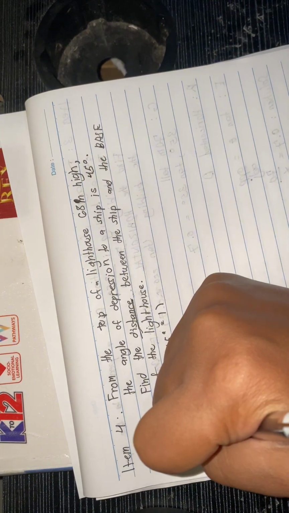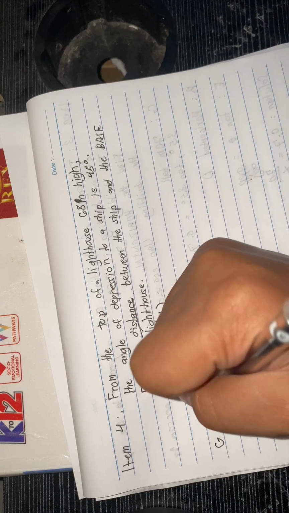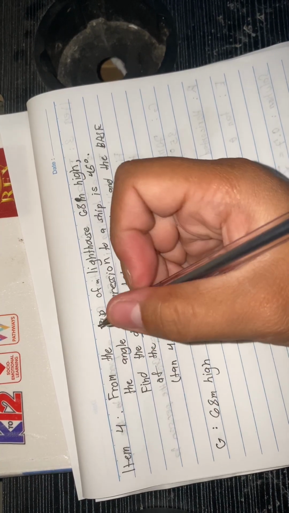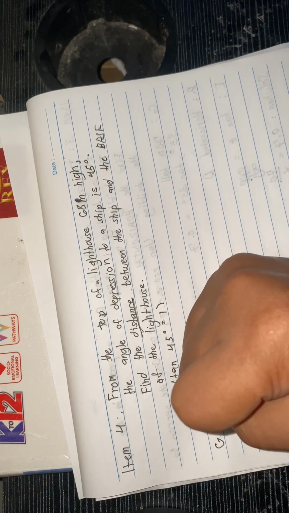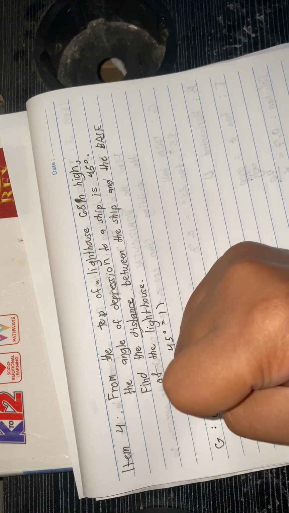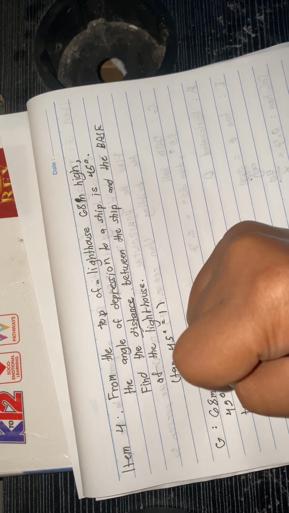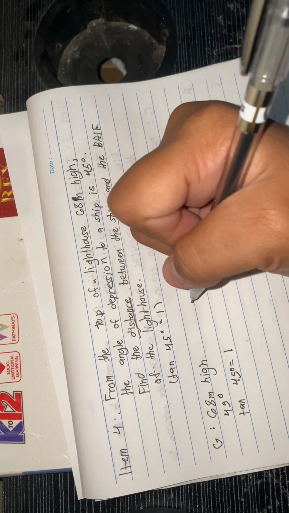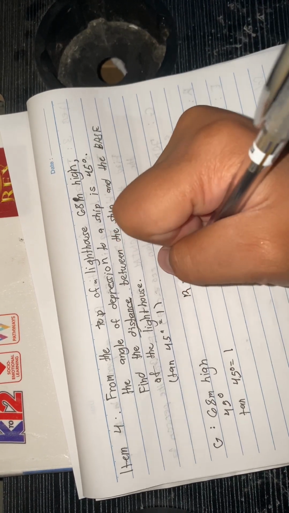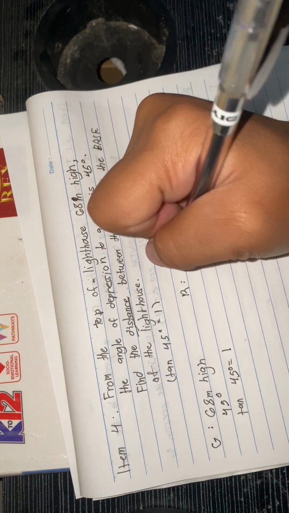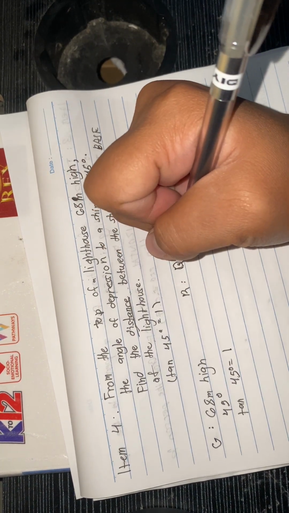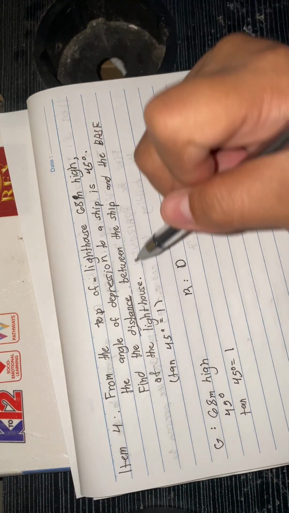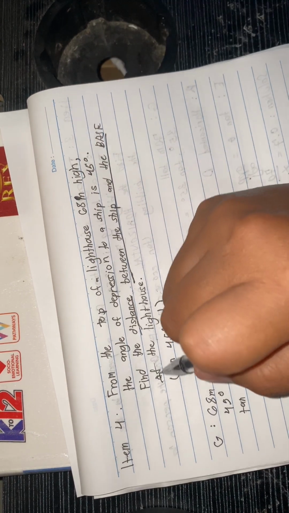So the given is 68 meters high and the angle of depression 45 degrees. So tan 45 degrees is equal to 1. Required is the distance between the ship and the base of the lighthouse.